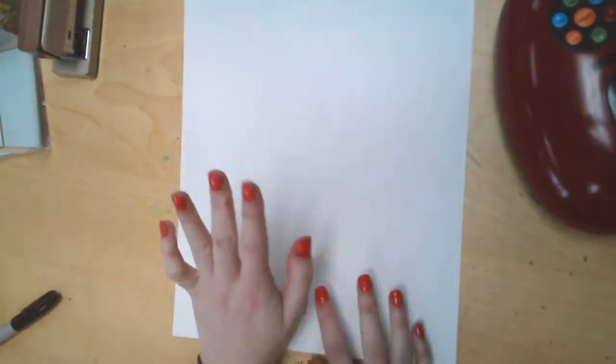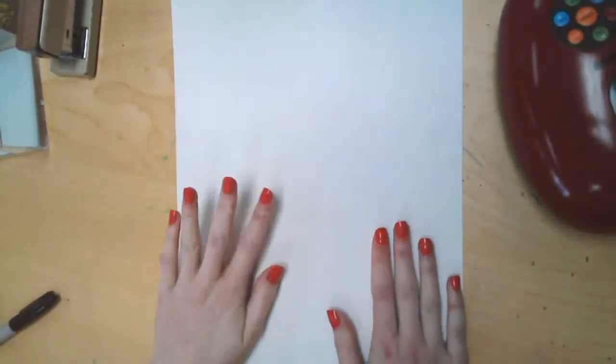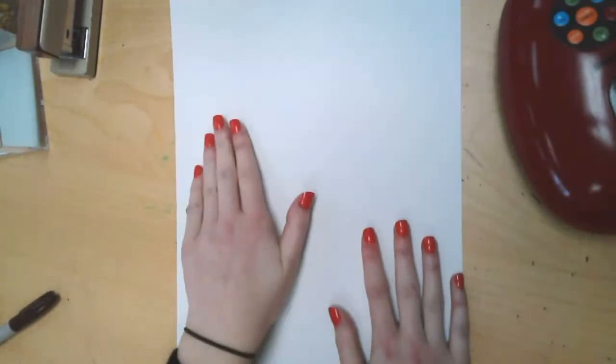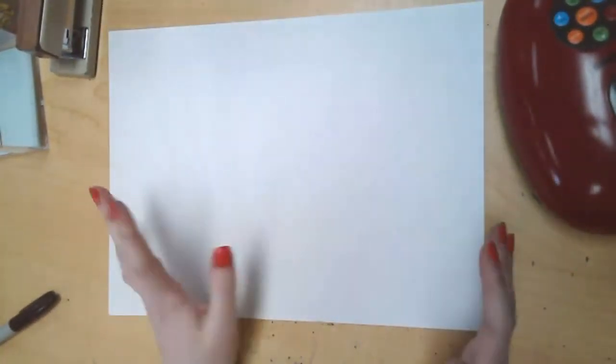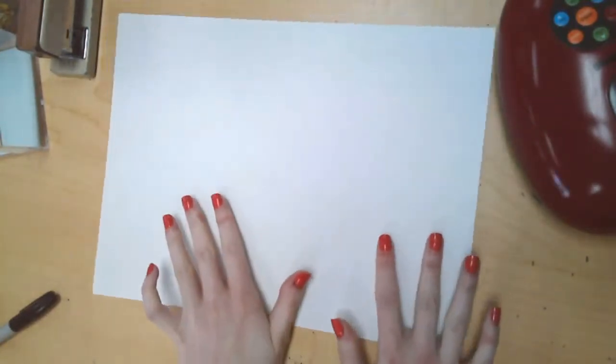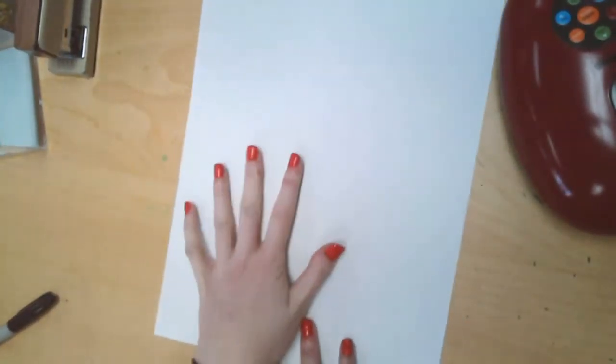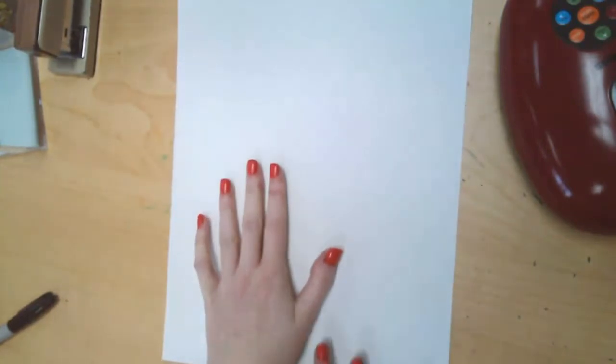Hello everyone. So to start, we are going to have our paper. We're going to have our paper vertical like this. Most of the time landscapes are drawn with a paper that's horizontal, but we're going to do something a little different. We're going to draw on our paper when it's vertical, so it's straight up and down.